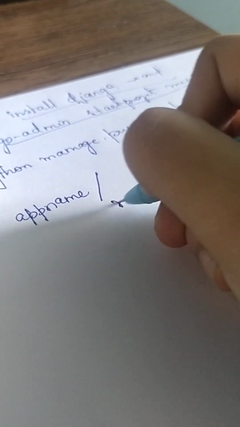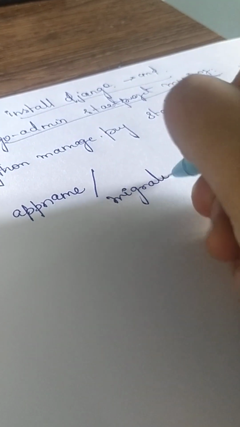For that you write python manage.py startapp, and you can name the app anything. Once you write this, you will have your directory with the app name that you give, and along with that you have your migrations. I'll be letting you know what migrations are.